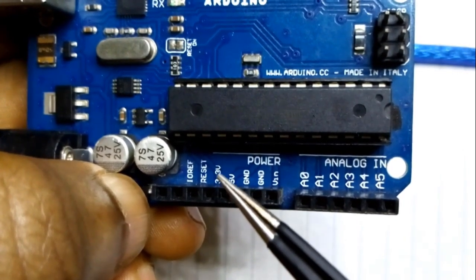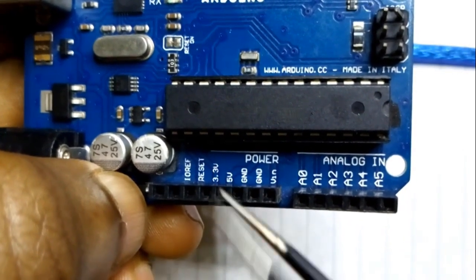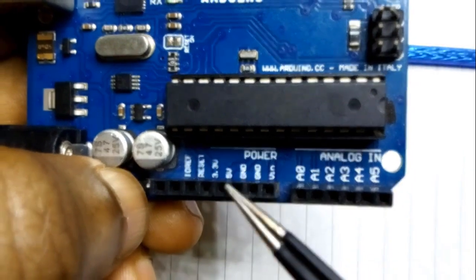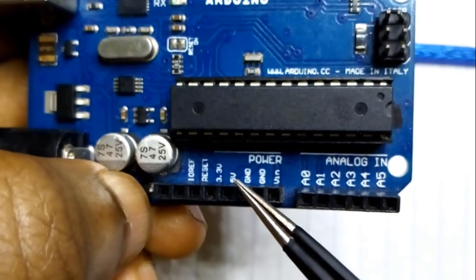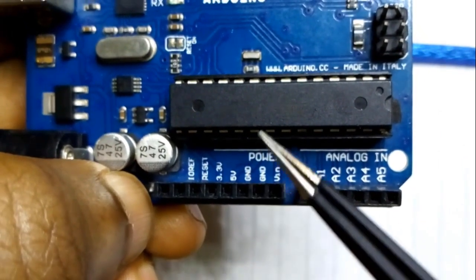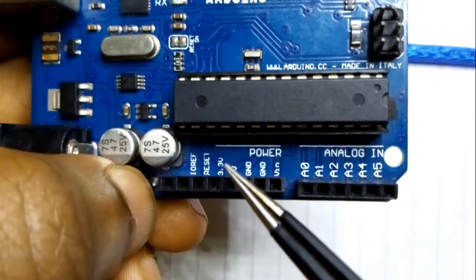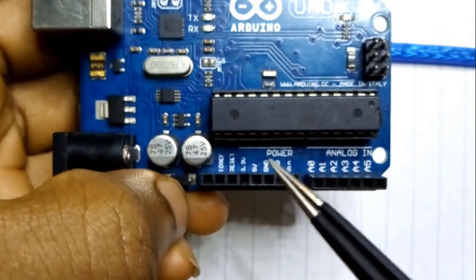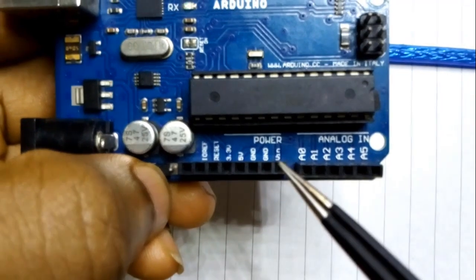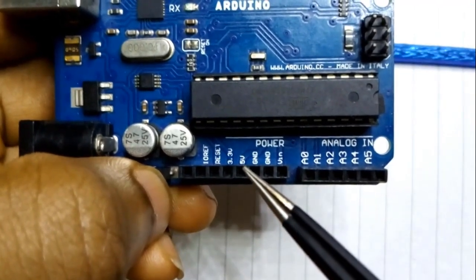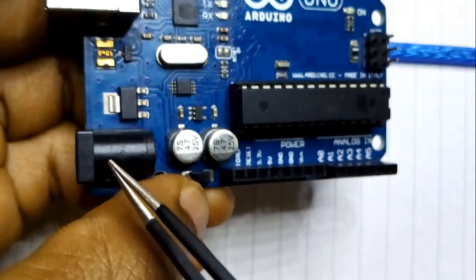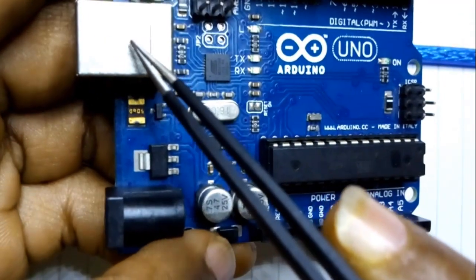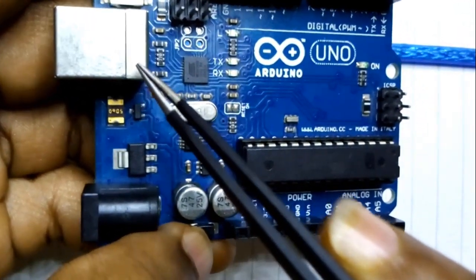We have this 3.3 volts here. We also have a 5 volts here. The 5 volts can also be used to power the Arduino. So you can power the Arduino via the V-in, or via the 5 volts pin, or via the DC barrel, or via the USB port.